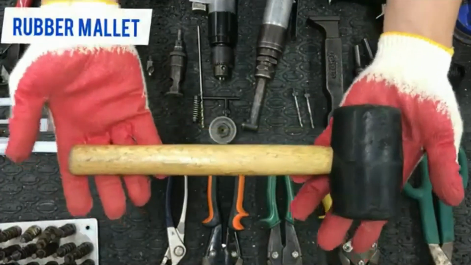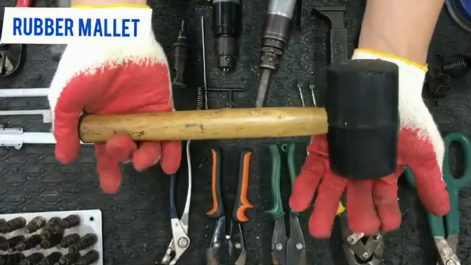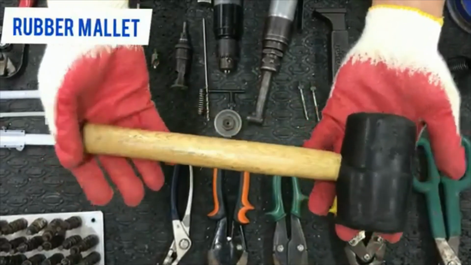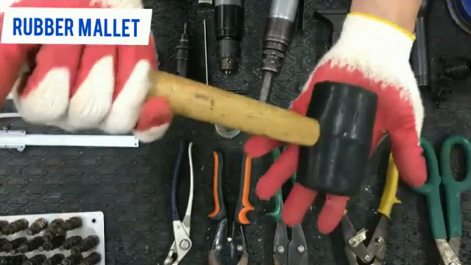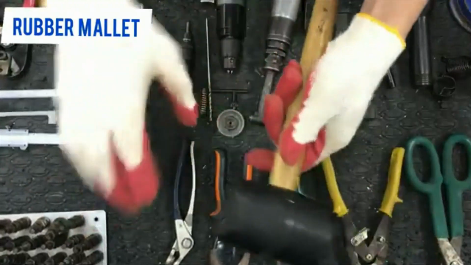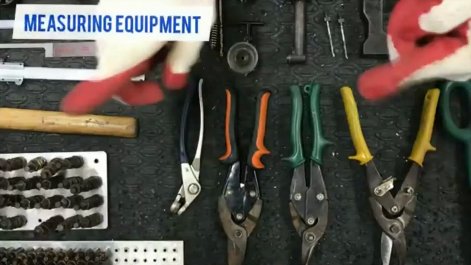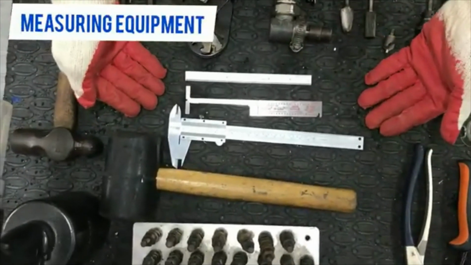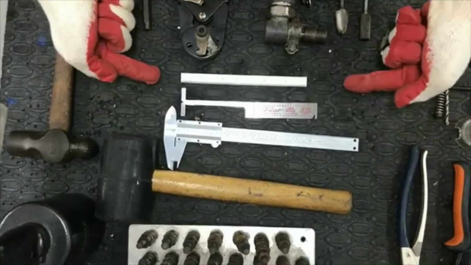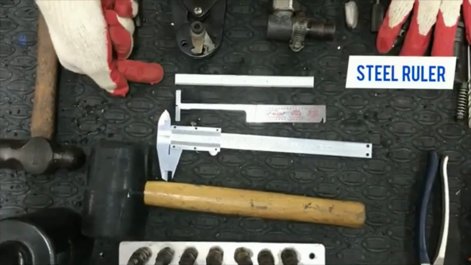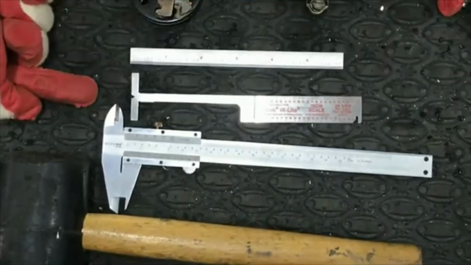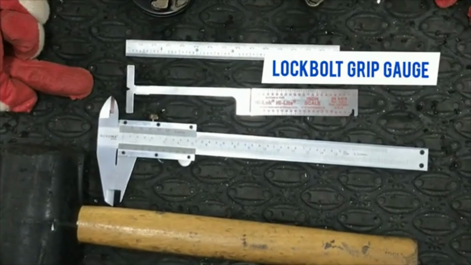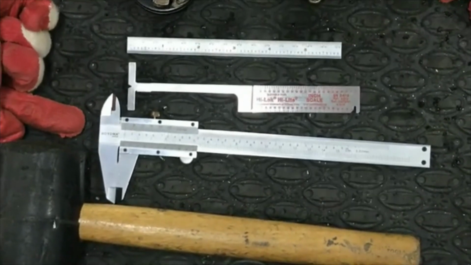So we have here our rubber mallet. It is used for forming various sheet metal, a variety of tools and equipment. There we go. Over here, we have our measuring equipment. These three are used for measuring. We have here our steel ruler, our lock bolt grip gauge, and our caliper.